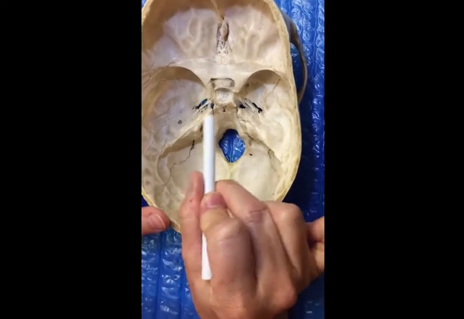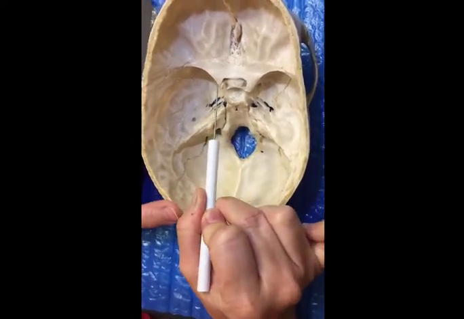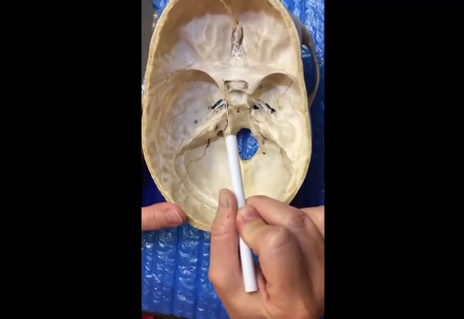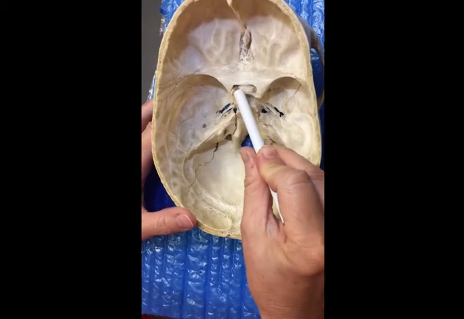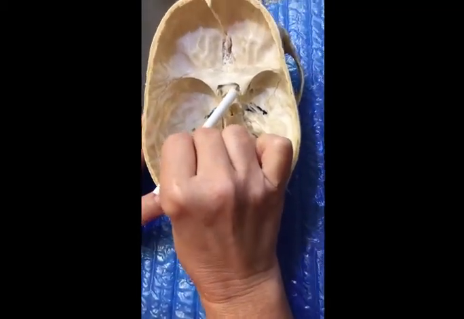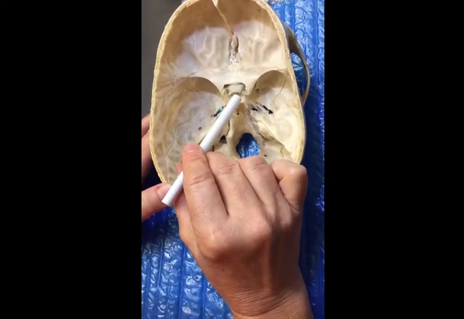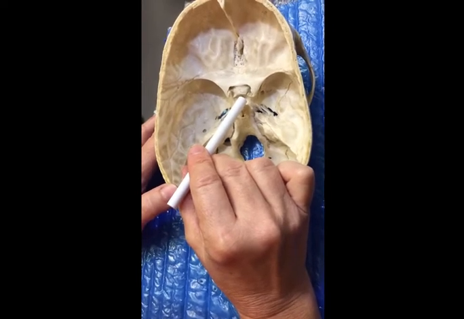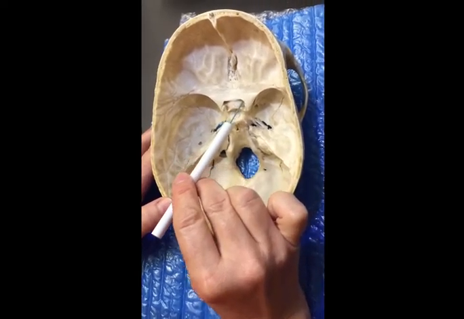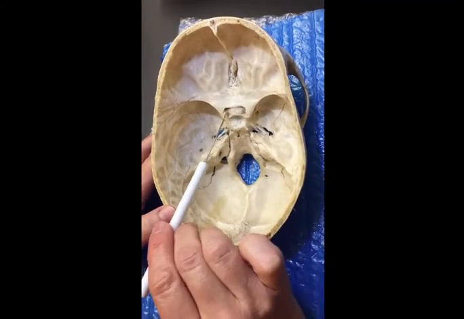And then if we move posteriorly, we've got the lesser wings of the sphenoid bone here. And just under the lesser wings, you have two openings that come from the back side of the orbits. They're nice and round. Those are the optic foramina, or optic foramen. So the optic nerves from the back of your eyeball go through there.